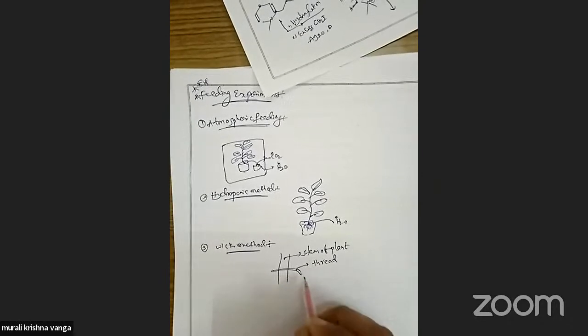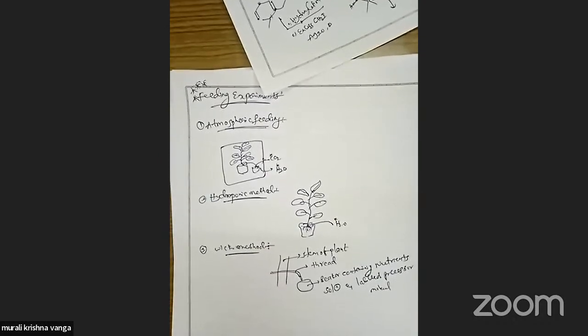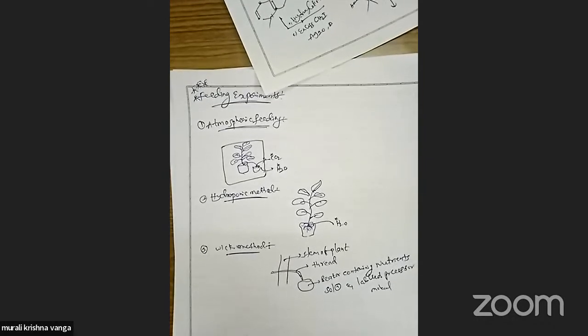Okay. This cotton thread is placed in a beaker containing nutrient solution and labeled precursor molecules.